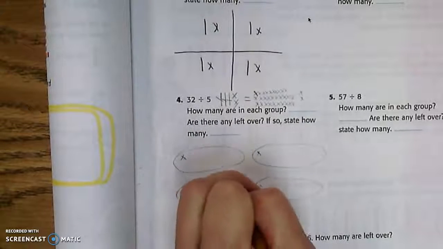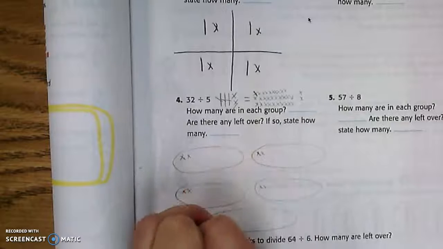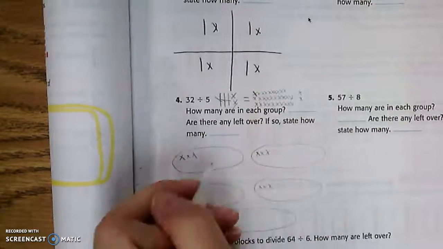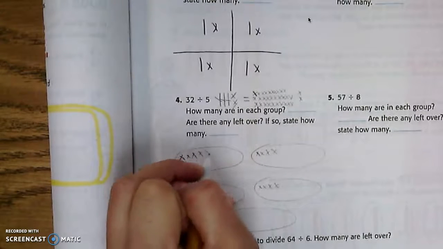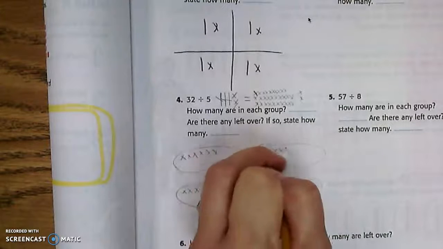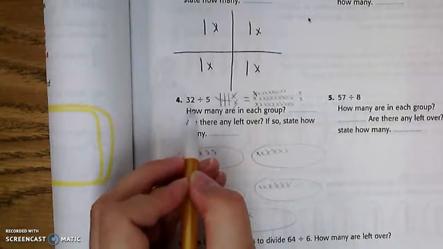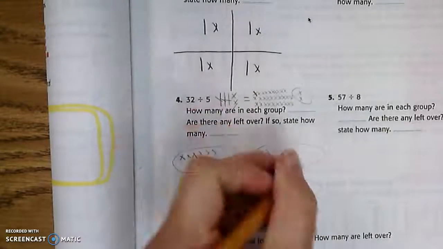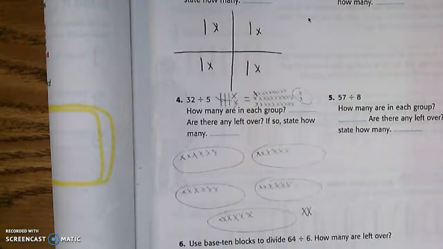2, 3, 4, 5, and so on, counting up to 30. I need to be aware of my number's 32. So 30, I know I have these 2 left. They're not going to fit. So I'm going to draw them down here. 32, that's my remainder. They don't fit inside a circle.